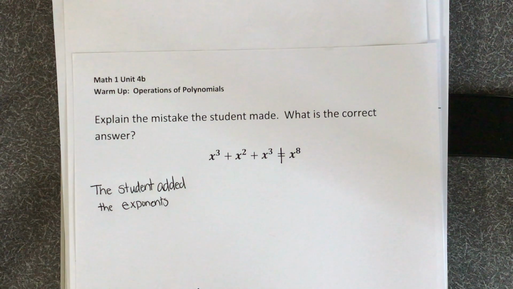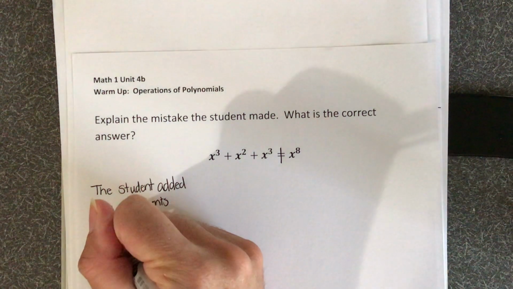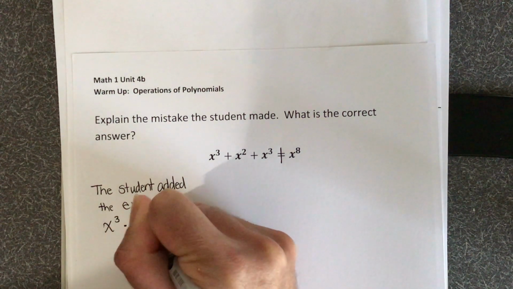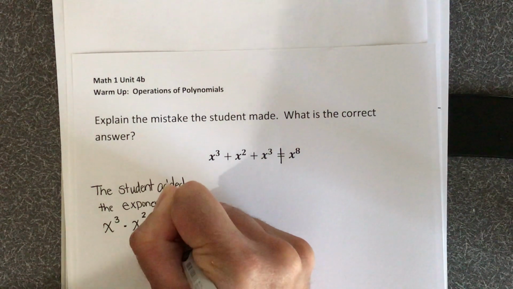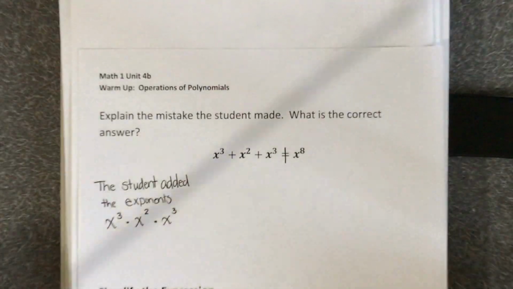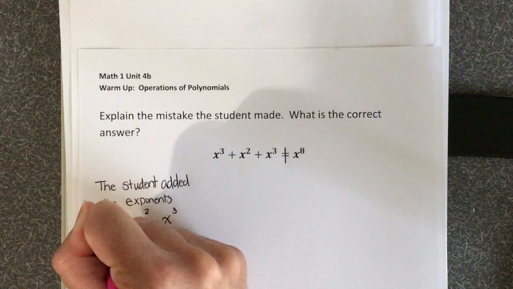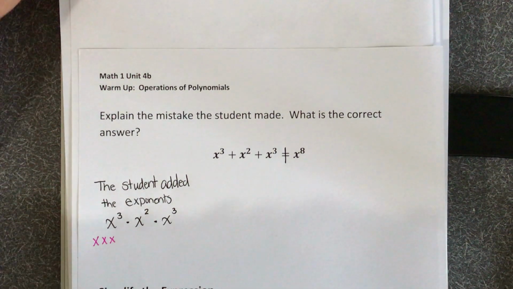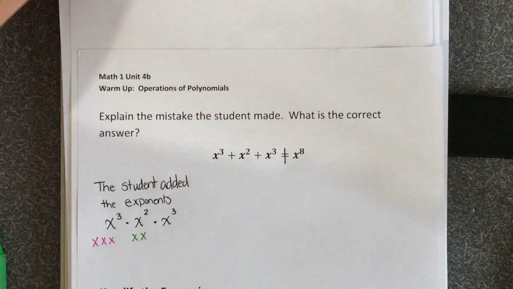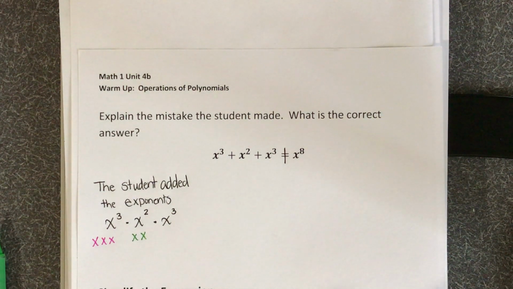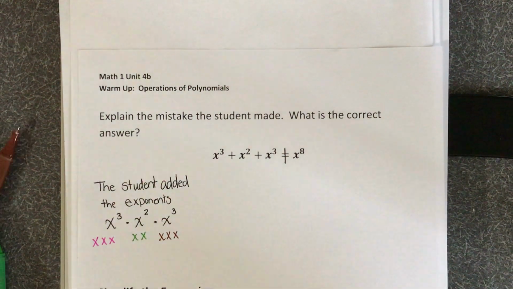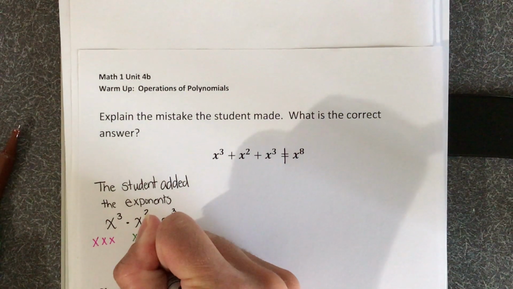Well, that would be true if the problem looked like this. You see, then we could add the exponents because you do have a total of 8 x's. Because the only operation that you see here is multiplication. And when we multiply, we can expand it out because, again, all I have is multiplication, and I do have x to the 8th.